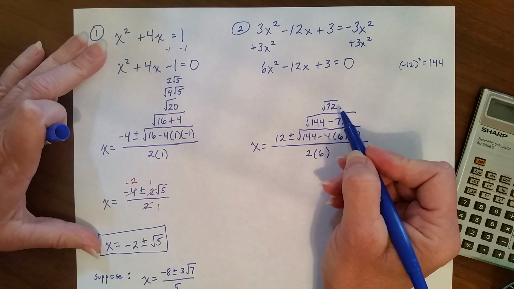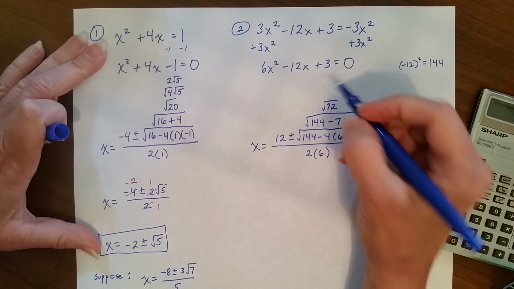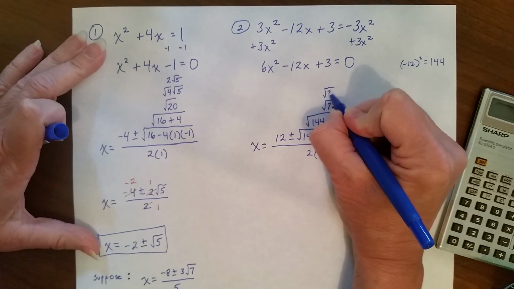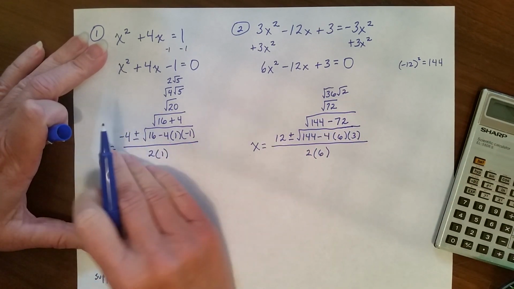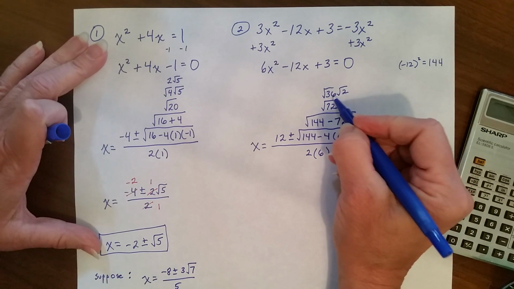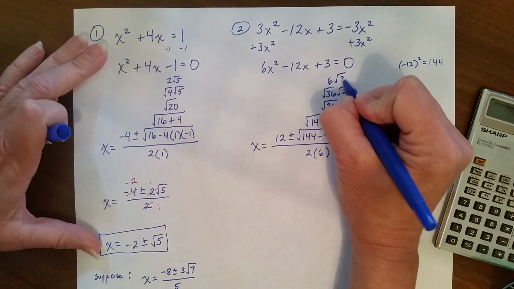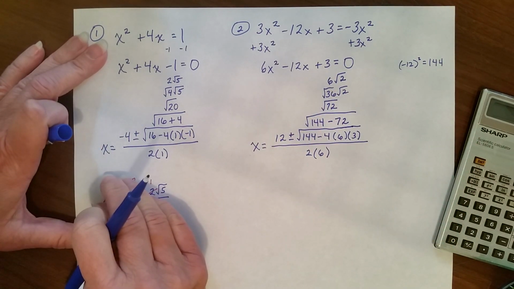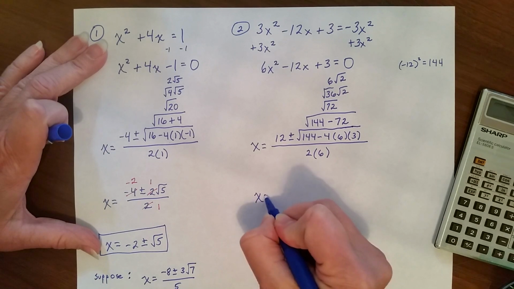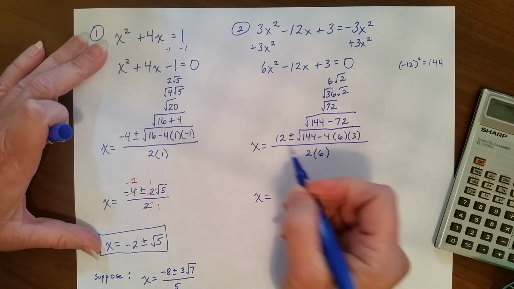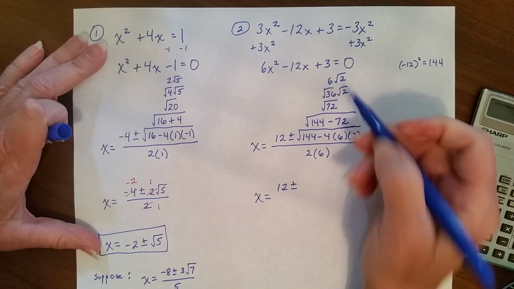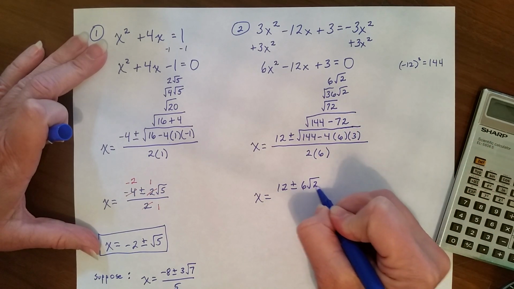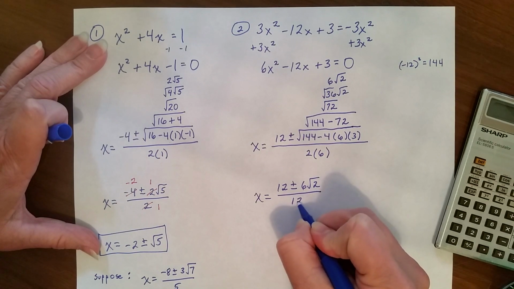72 does have a perfect square factor. 72 is the product of 36 and 2. 36 times 2 is 72. The square root of 36 is 6. So I have 6 root 2. So down here, let's combine what we know. We have 12 plus or minus 6 root 2, all divided by 12.